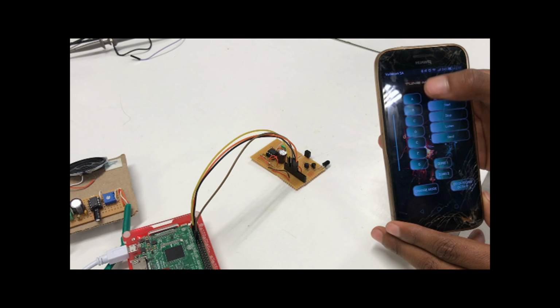This next clip will demonstrate the entire working system, along with a demonstration of the change mode button.